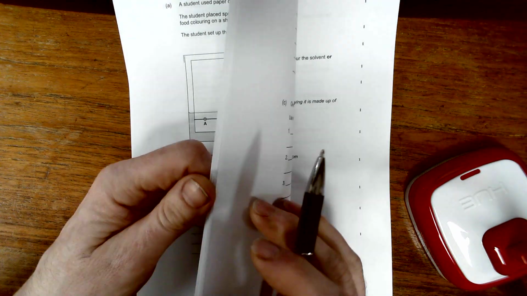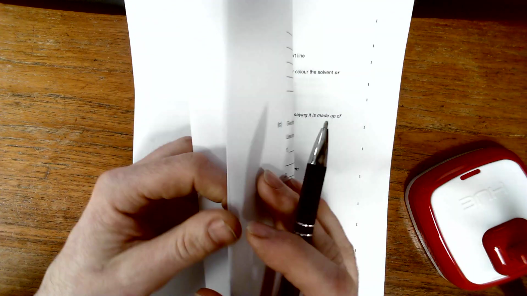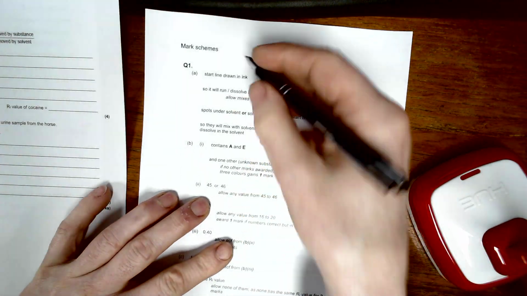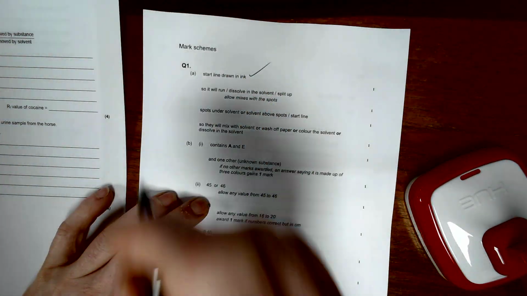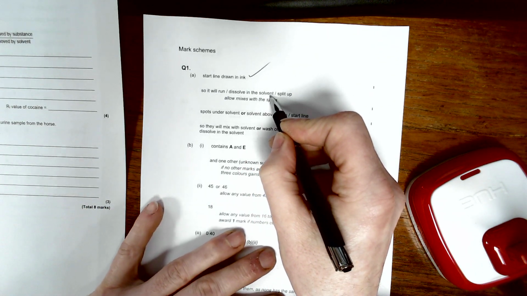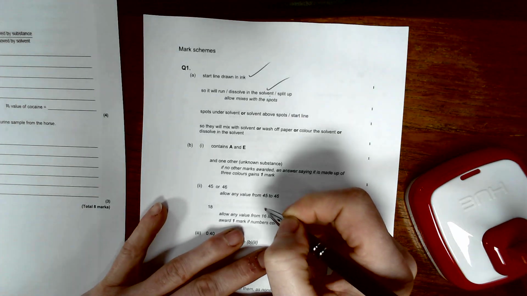So we'll have a little look at what it says. We're going to try to find out about the language that they use. The start line was drawn in ink. I noticed that. So the ink will run or it will dissolve in the solvent. All right, so I wrote that. It will dissolve in the solvent.